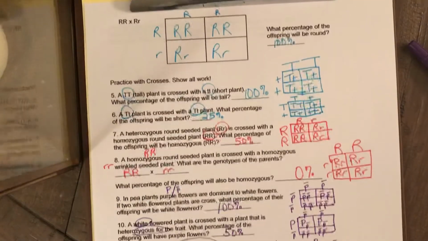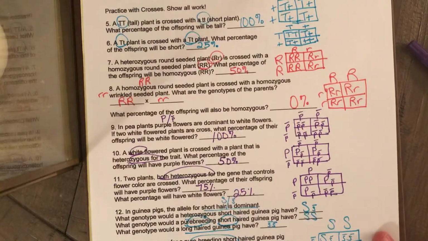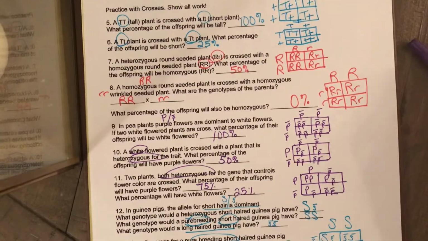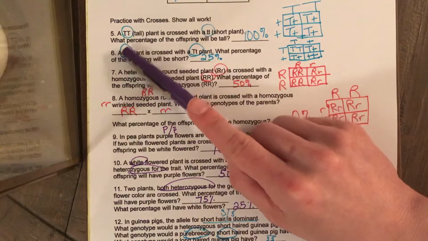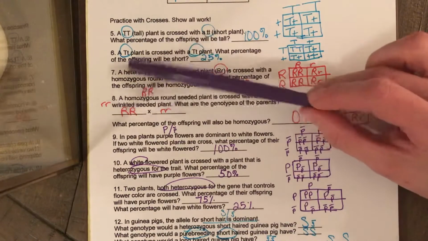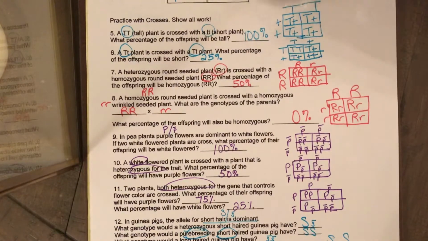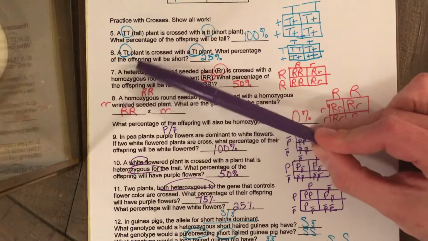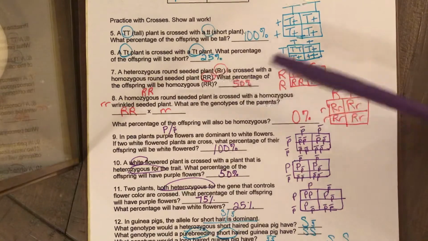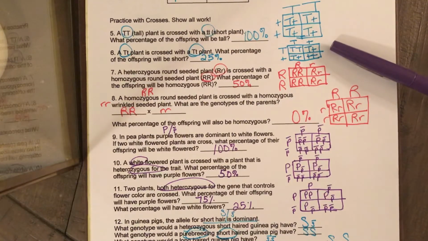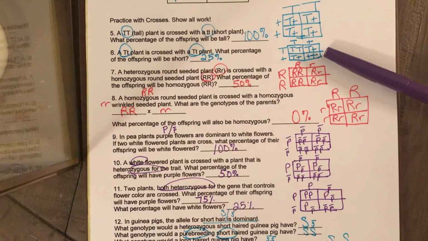So now here's practice with some of the crosses. Numbers 5 and 6 are both dealing with plant height. So a tall plant crossed with a short plant, big T and little t. Here's the Punnett square that was set up, and 100% of them will be tall. Number 6, big T little t is crossed with big T little t. So that's crossing two heterozygotes. And here's the Punnett square for that. So the percentage of offspring that will be short is 25%.